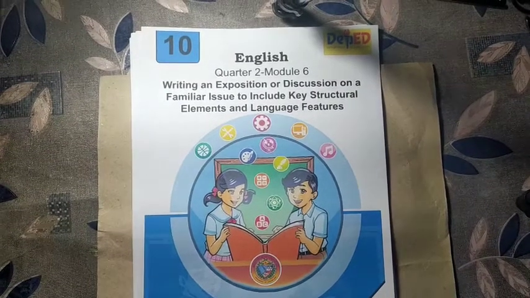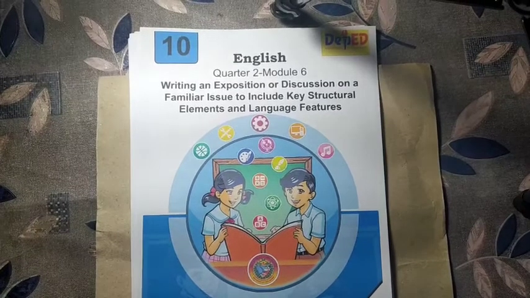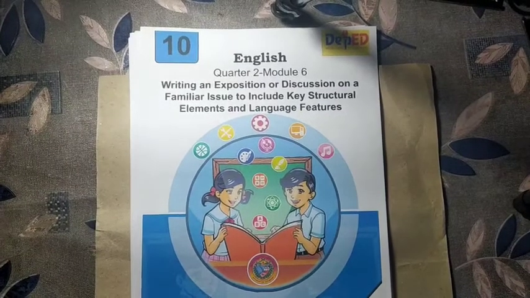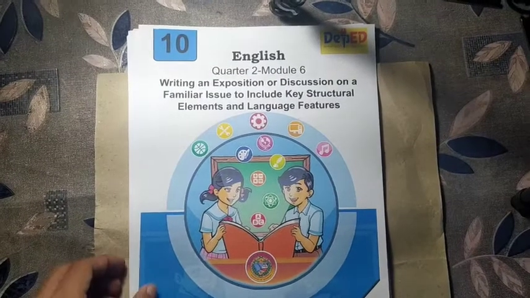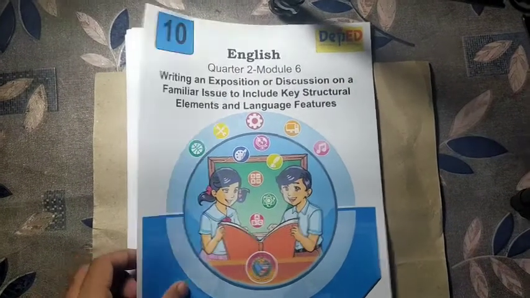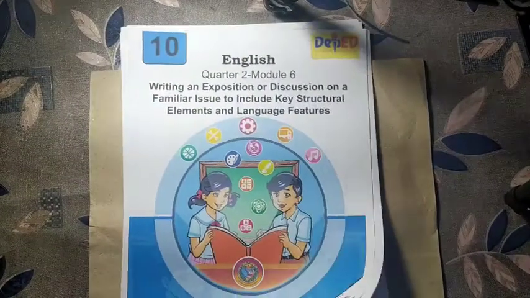Welcome, and now this is our module number 6 for quarter number 2. Writing an exposition or discussion on a familiar issue to include key structural elements and language features. So we will start on page number 3.